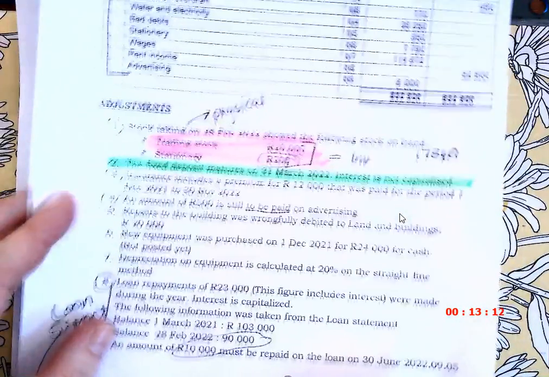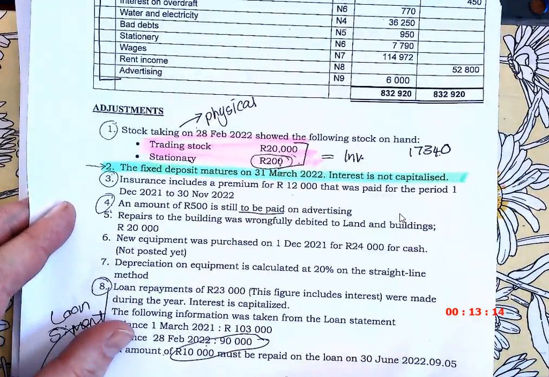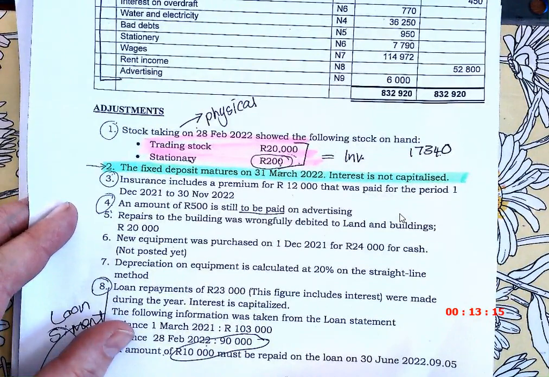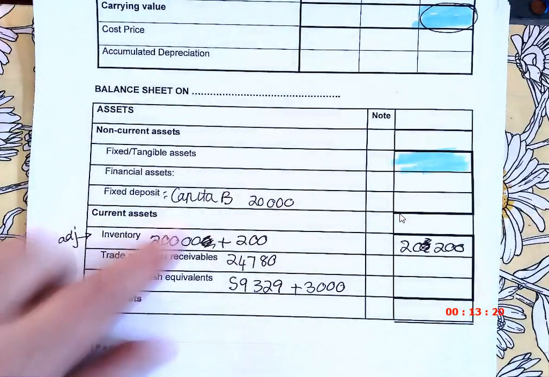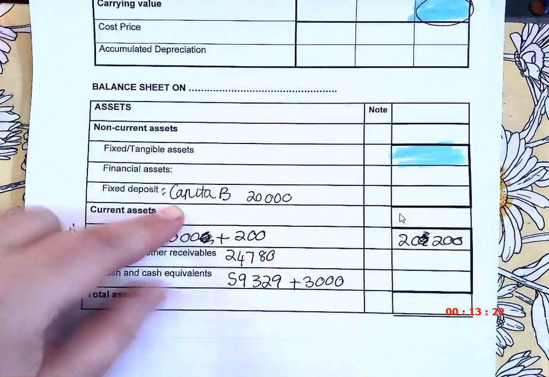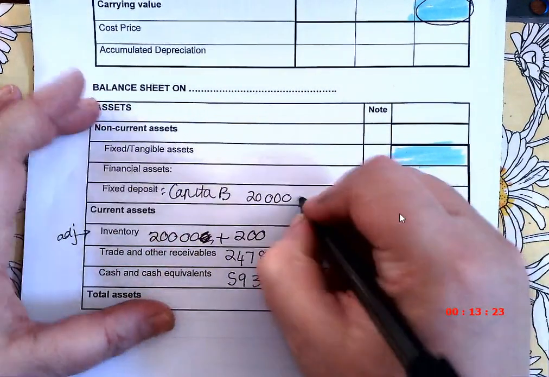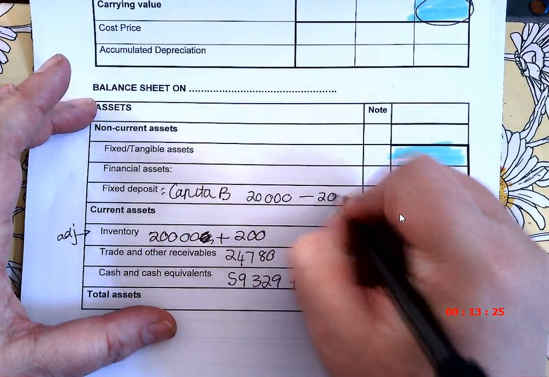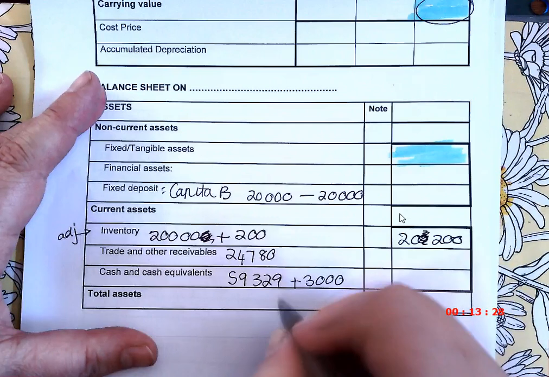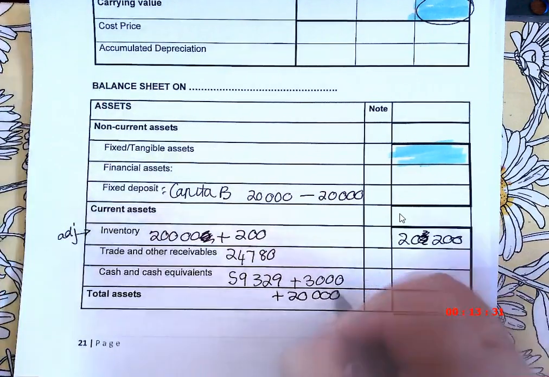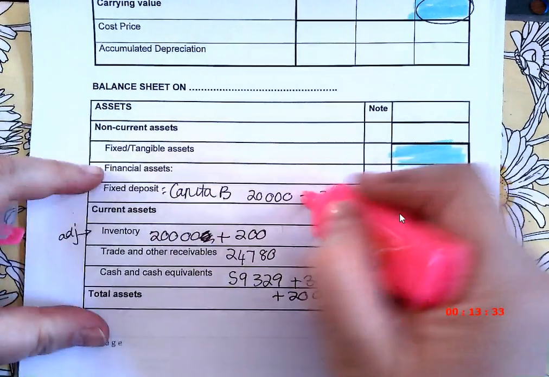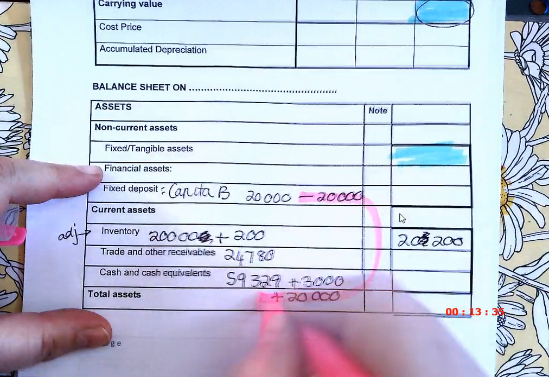It says the fixed deposit matures 31st March. Now what am I going to do? I'm going to go to the face. Whatever matures, I take out of the fixed deposit and I put into cash. Can you see that less 20 is going here.